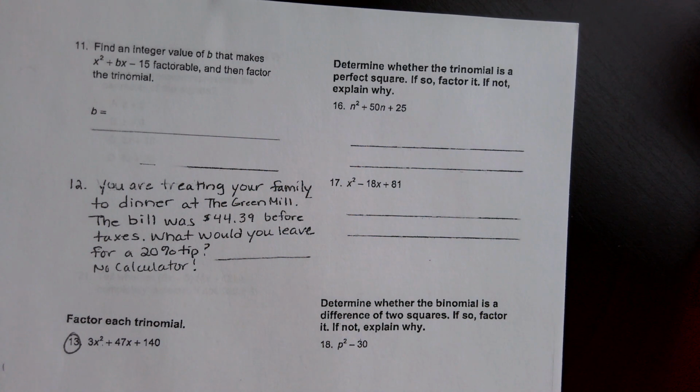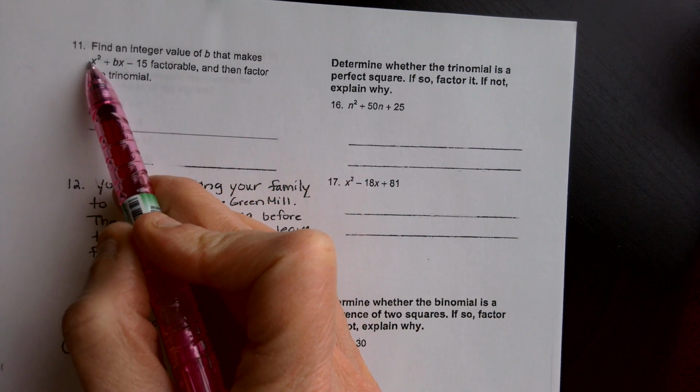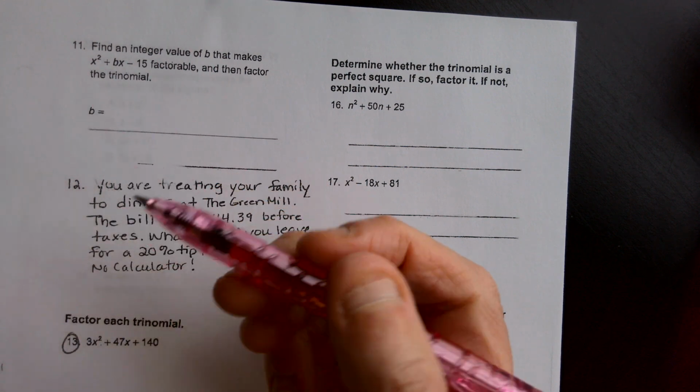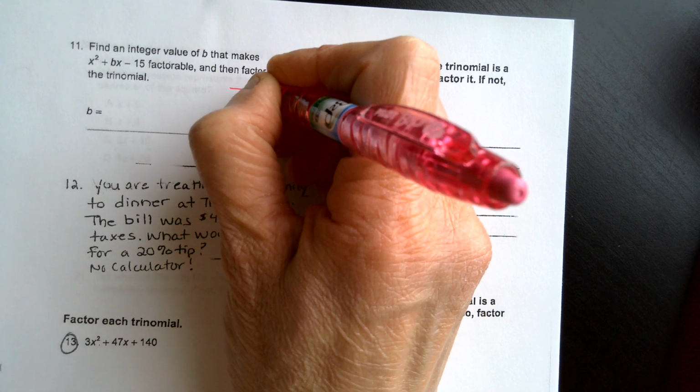Good stuff. All right. Find an integer value of b that makes x squared plus bx minus 5 factorable, and then factor it. Okay. Well, that means there's multiple different answers here. So which box would we use for this one? Box 1, right? So I'm going to put box 1. And I'm going to set this up just like I would.